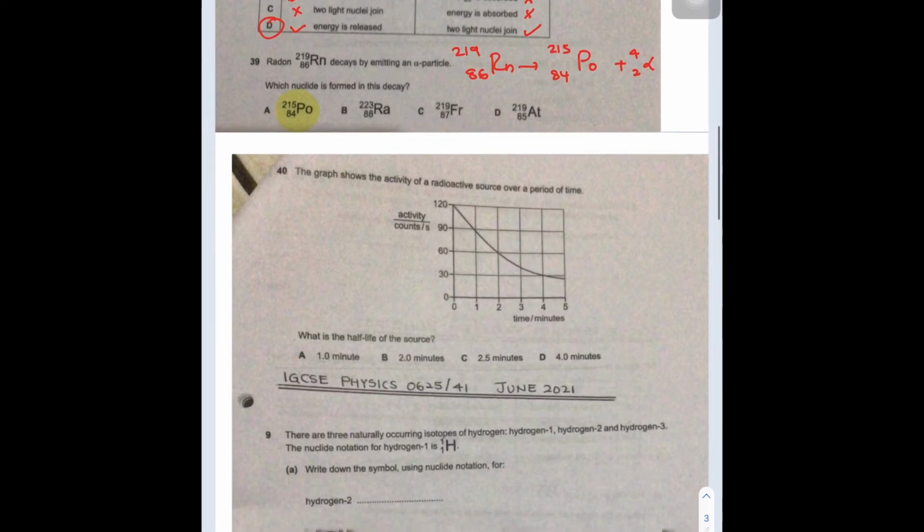Let's try the next one. The graph shows the activity of a radioactive source over a period of time. What is the half-life of the source? It says 120, and 120 divided by 2 is 60. So at 2 minutes we have 60 counts per second. So the half-life is 2 minutes.